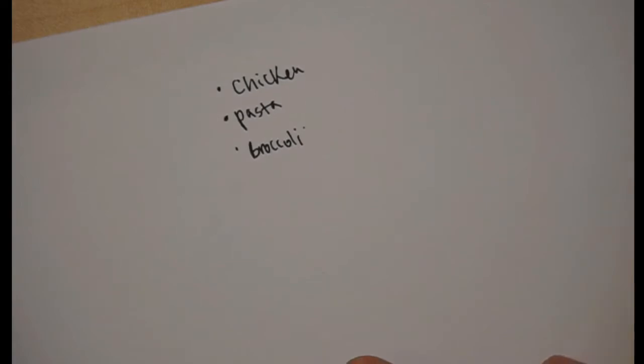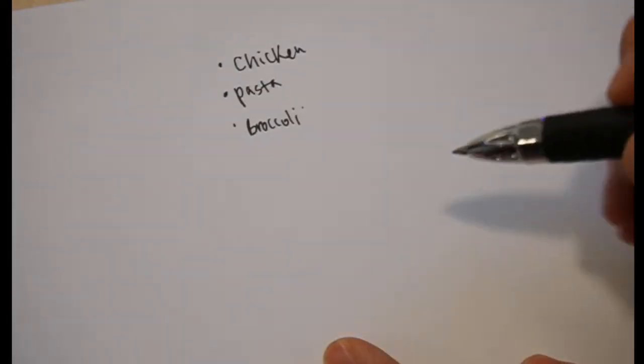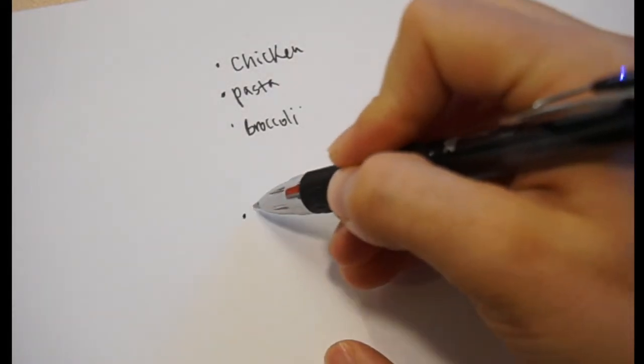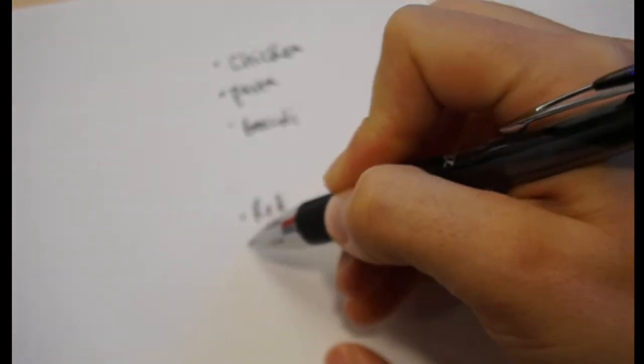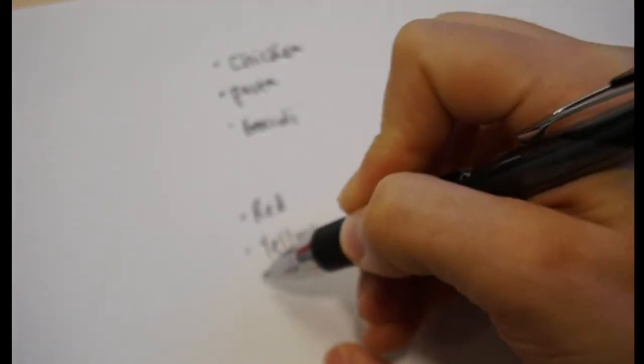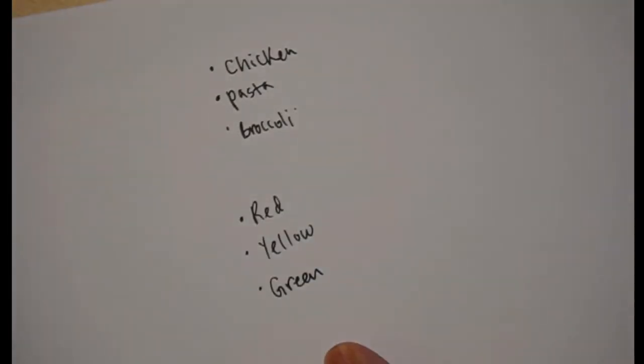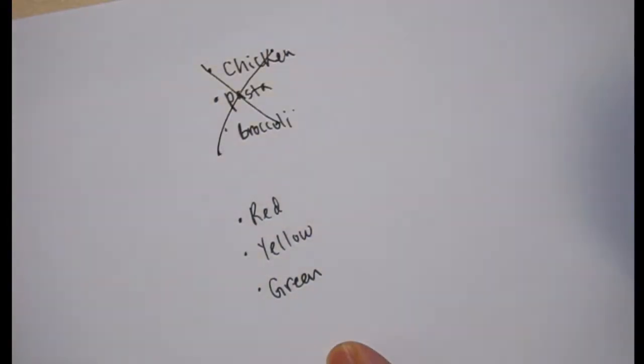So what we're going to be doing is, rather than food on our list, we're going to have colors. So my colors, we're going to do red, yellow, and green. I would do red, orange, and yellow because that would look nice, but it's hard to get orange. You're welcome to try to figure out how to do that, but we're just going to go red, yellow, and green. So I'm going to cross out my other list so it's not confusing.